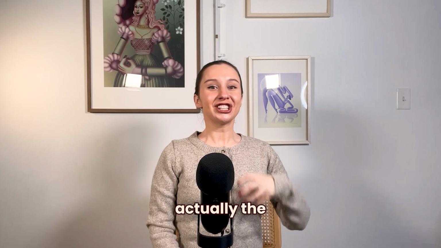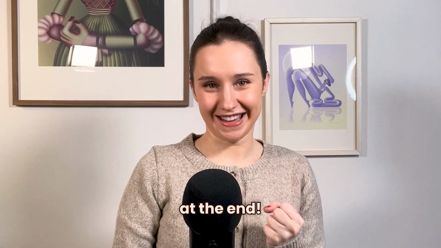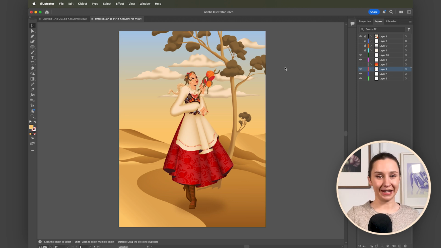And now the next tip, amping up your colors. This is actually the final step in my whole illustration process. This is what I do to give my work that extra bit of oomph at the end. So chances are you know about blending modes, but still listen to the end because you might not be aware of this one specific hack that I'm going to mention.